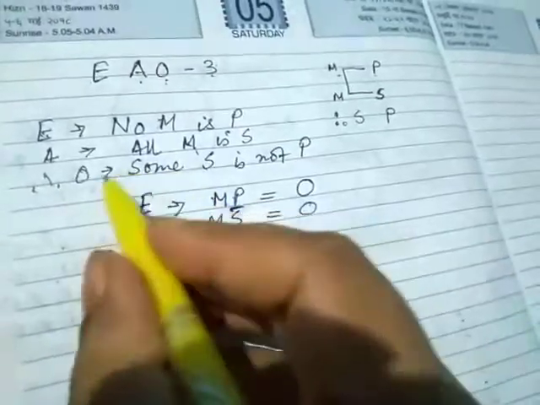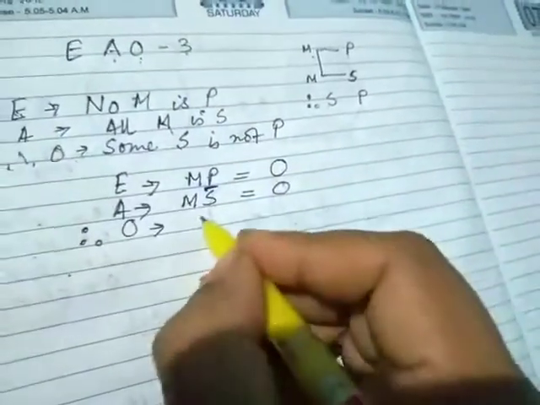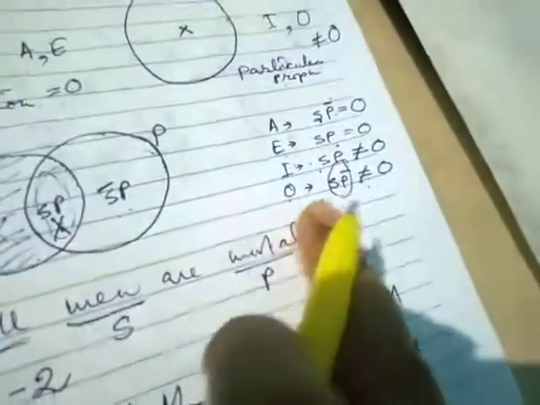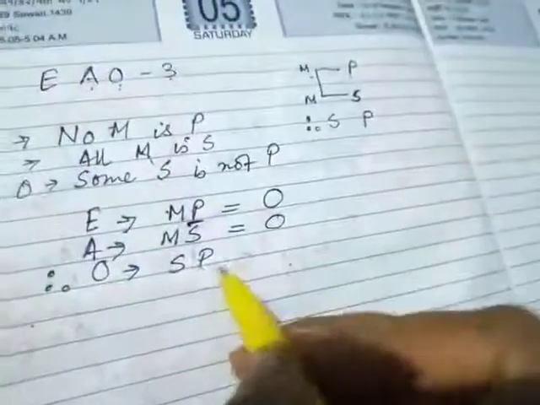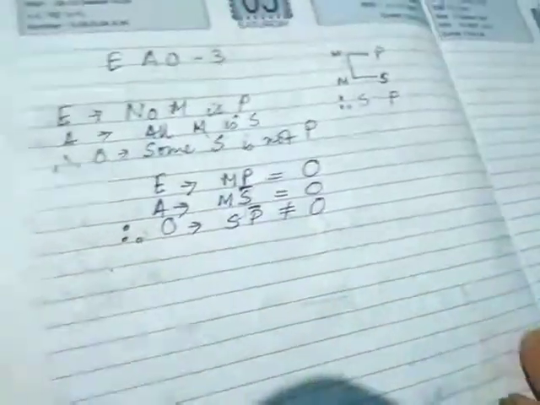And the third one is O proposition, where there is only S P. So what is the symbolization of O proposition? Subject predicate bar not equal to 0. Okay, now the symbolization is complete.